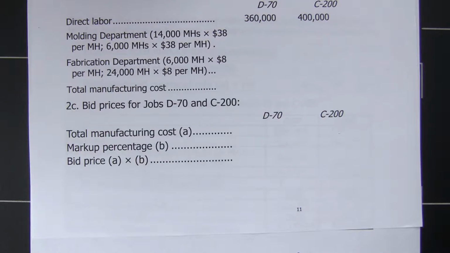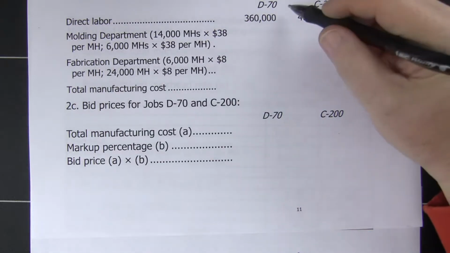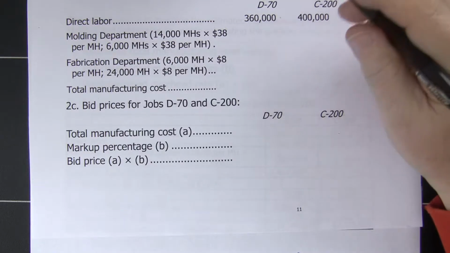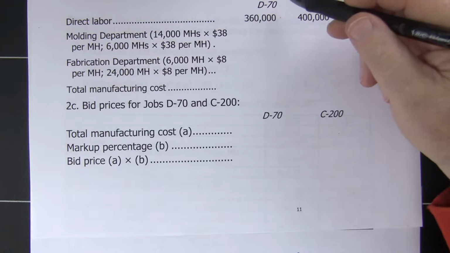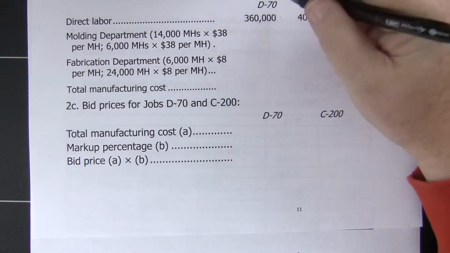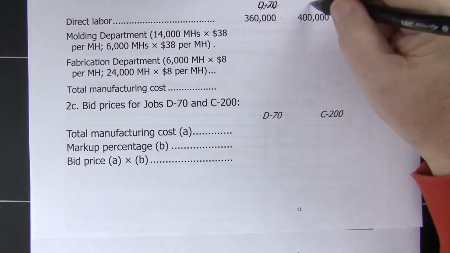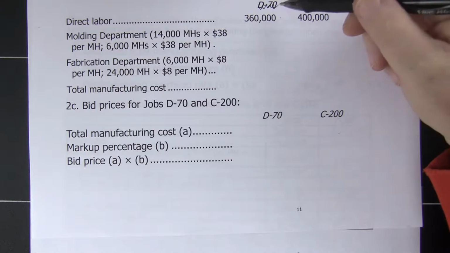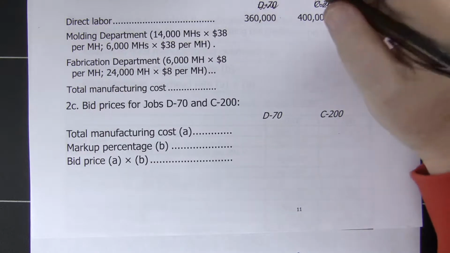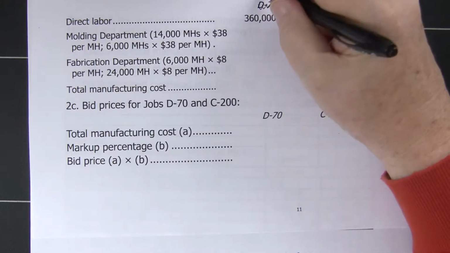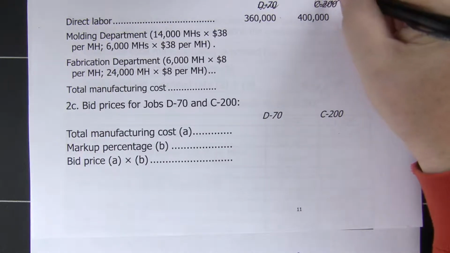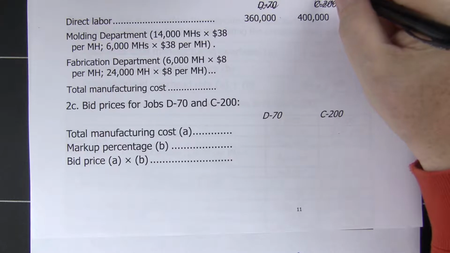And let's take a look here. Remember the direct labor, this hasn't changed. This was given to us. The direct materials, we have to add that. So the direct materials, and I had to squeeze this in. So we have the direct labor of $360 and $400. We have the direct materials of $700,000 and $550,000. These are the same numbers that we used before.